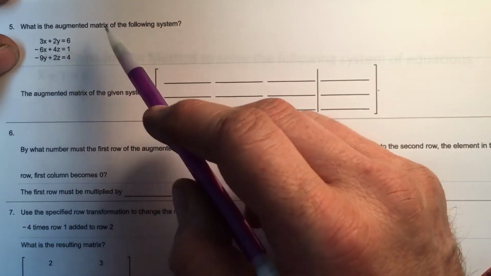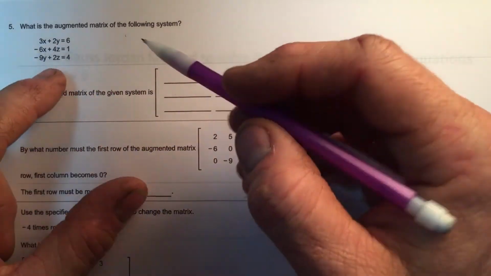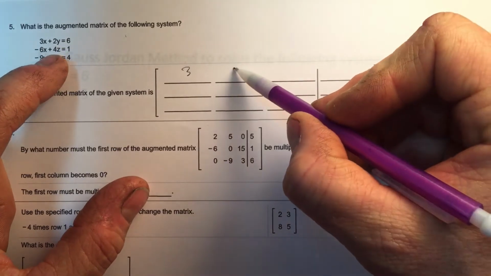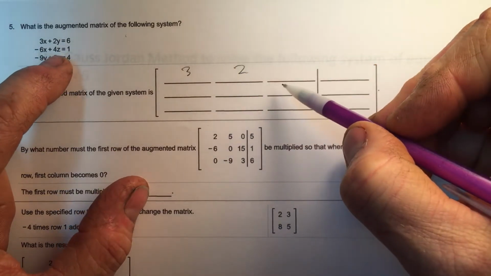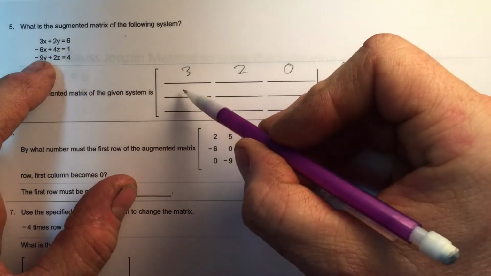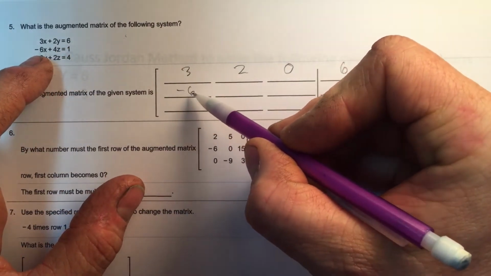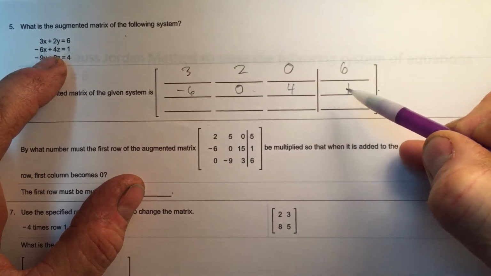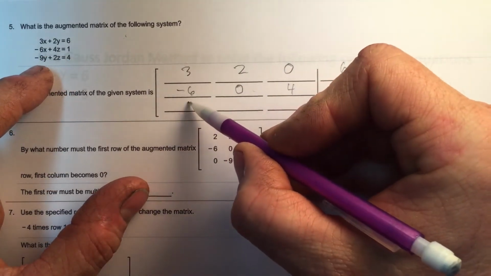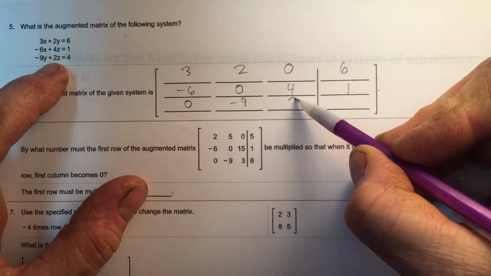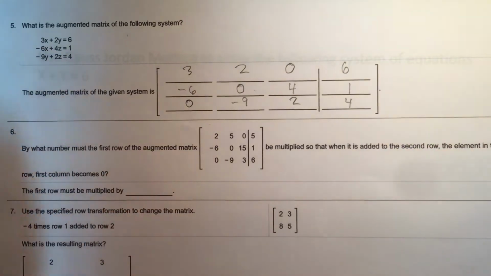On this one here, what's the augmented matrix for this system? Okay, so you can see here this would be 3, 2, and look, we must have z's in here, so there's no z. This would be 6. On this one here, we've got -6. Well, we have no y. That'd be a 4, and that's going to be a 1. And down here we have no x, and so my y would be -9, and my z would be 2, and then this would be 4. And that's how you write an augmented matrix.